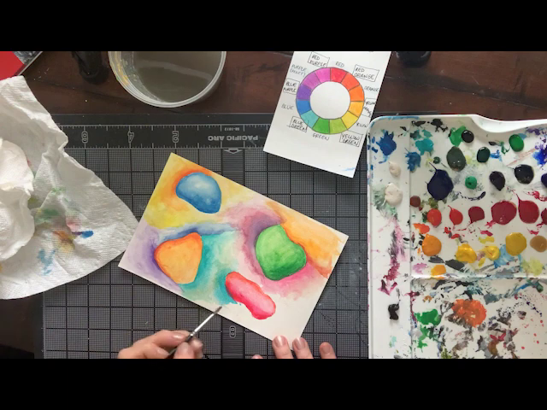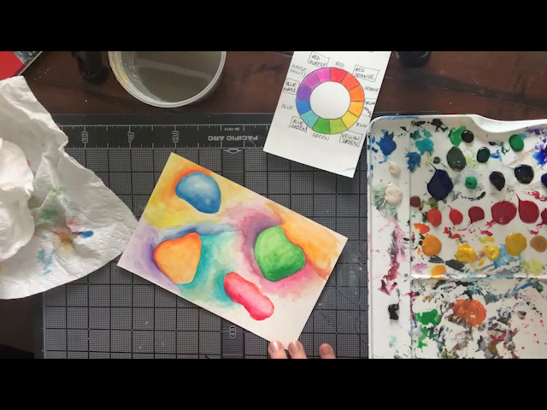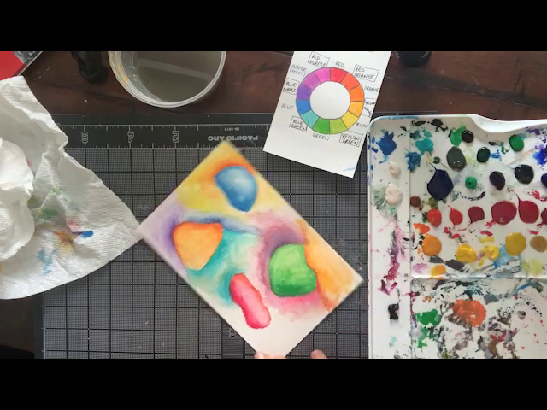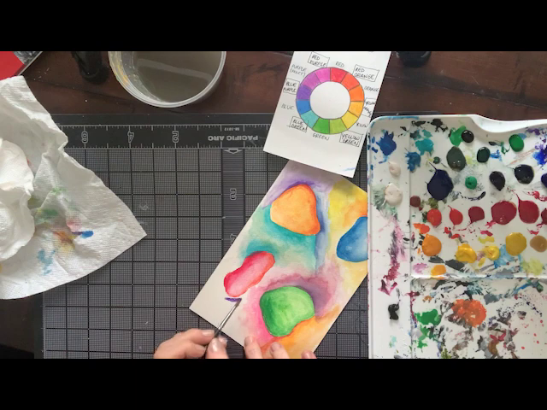Bright and pretty, and I'm not too worried about where I'm going with it. I'm just having fun. We can, let's see, go with, we don't have any, oh, a lot of purple, so maybe we'll get the purple next to the orangey red.